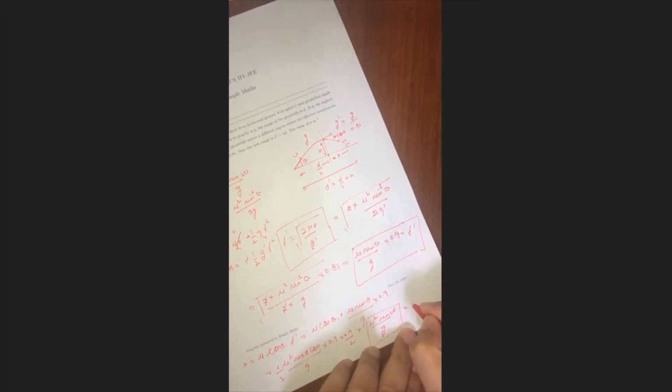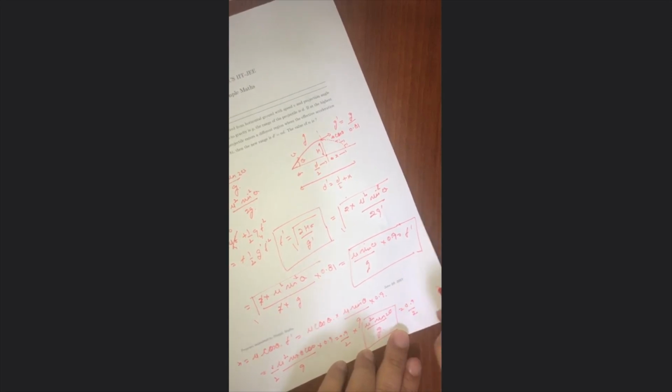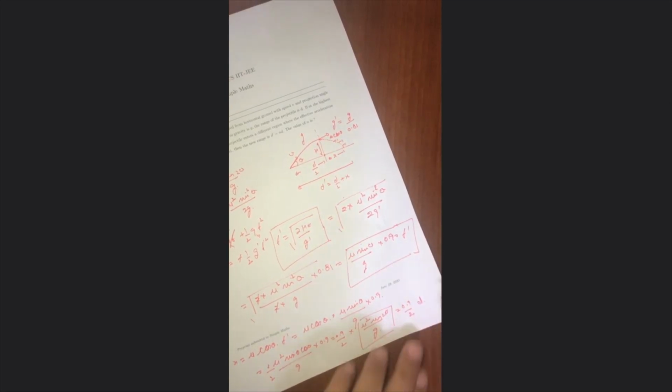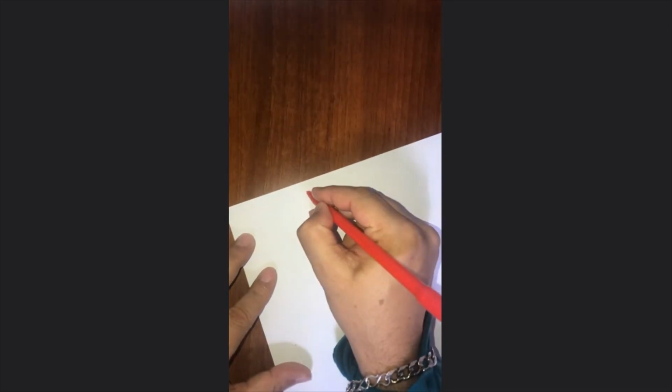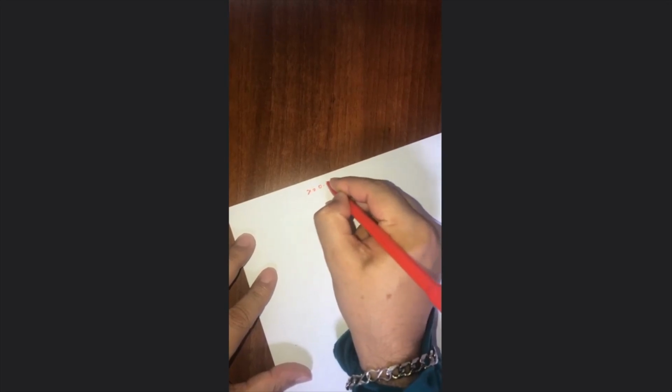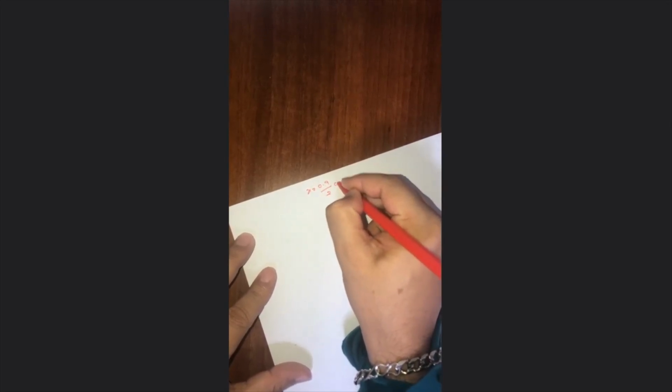So the value of x is equal to 0.9 divided by 2 multiplied by d.